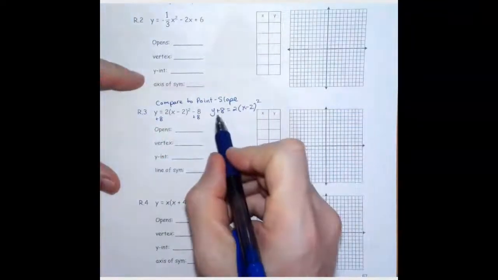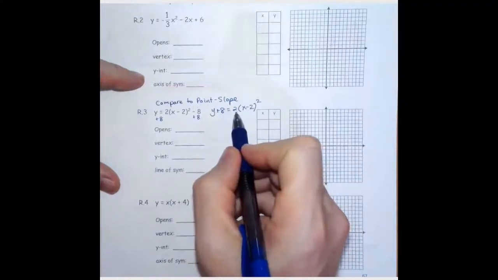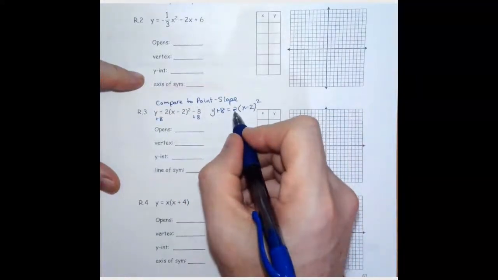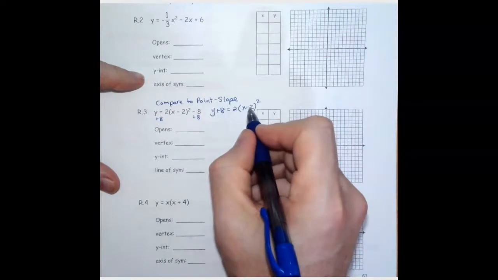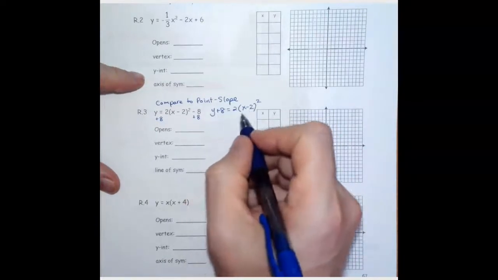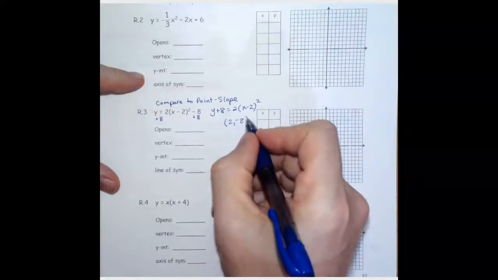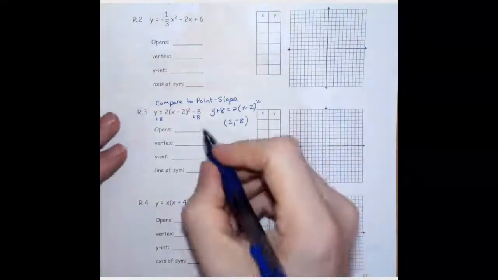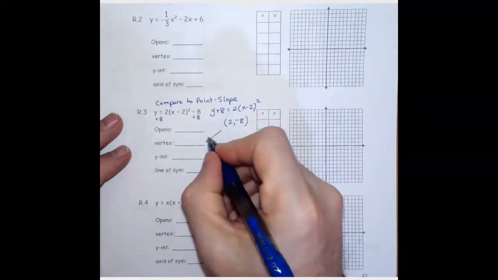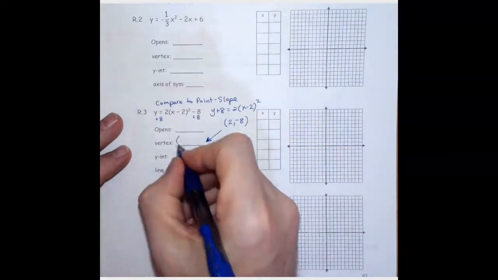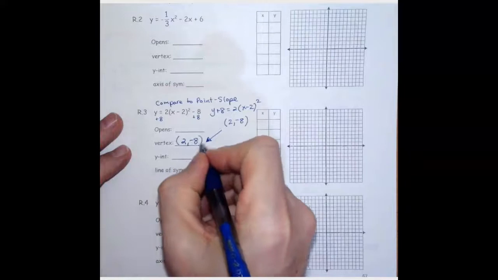Okay, so that's like point slope form. So what do we do in point slope form? We find the point, right? So what's the point here? The point that we have is (2, -8). Well, that's a very important point, actually. It's the vertex. Okay, so the vertex is (2, -8).